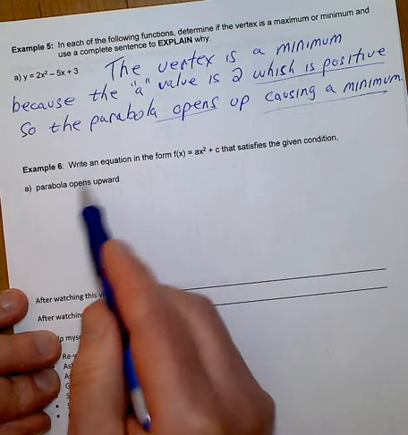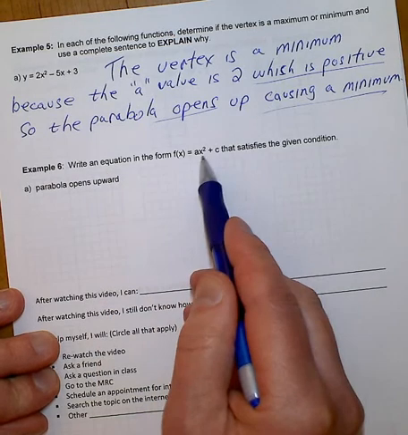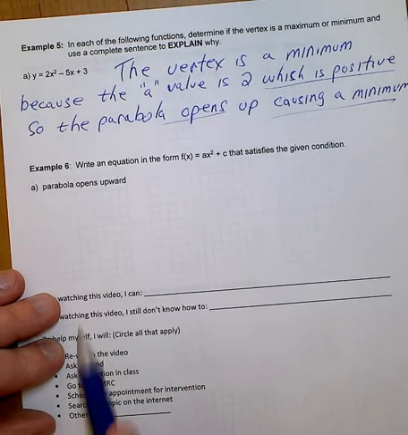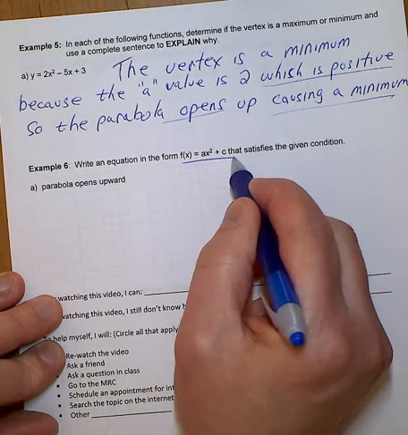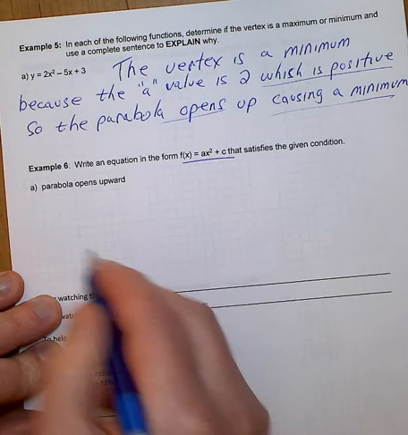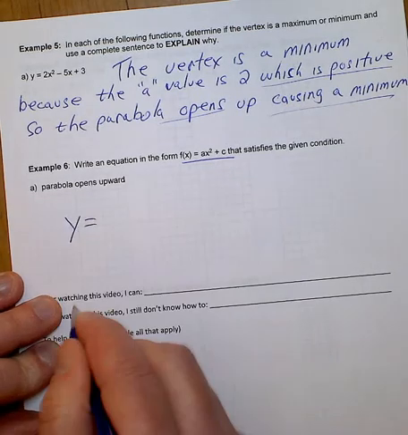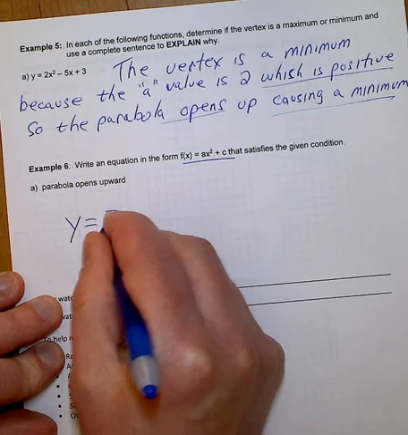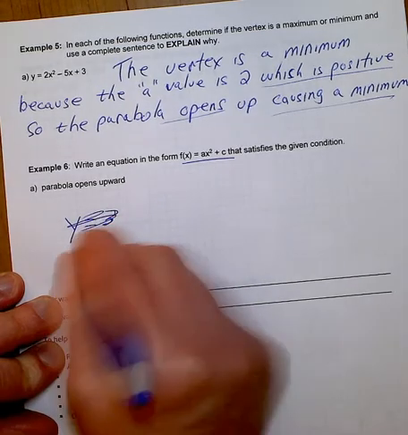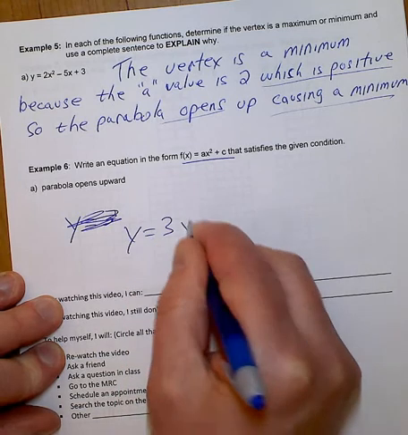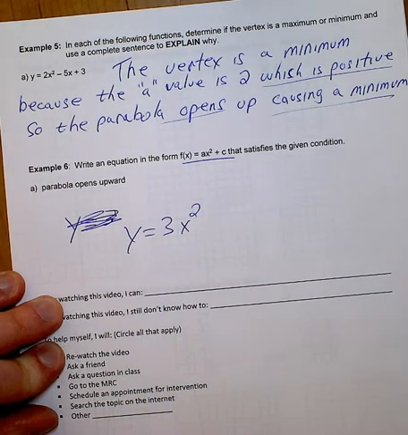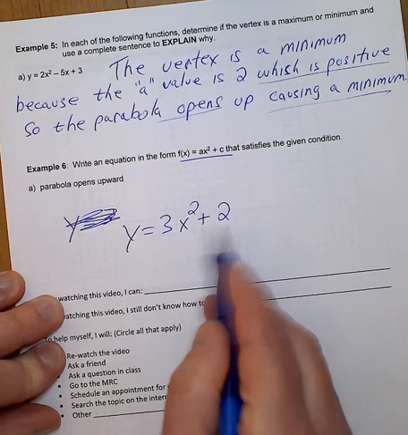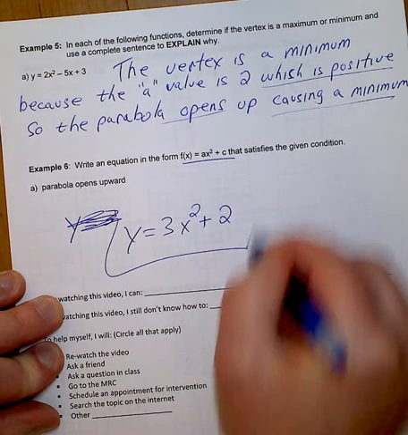Example 6 says write an equation in the form of ax squared plus c that satisfies the given condition. So we want to write it in this form. So a parabola that opens up. Well, I know y equals, how does it open up? This a value, I could say a positive 3. So y equals 3x squared plus 2. That opens up, it's in that form. And that's it.